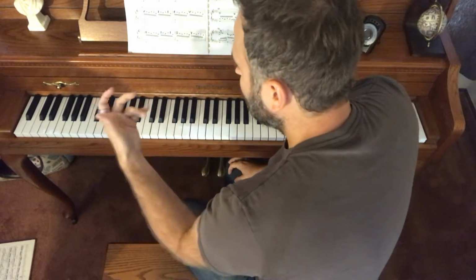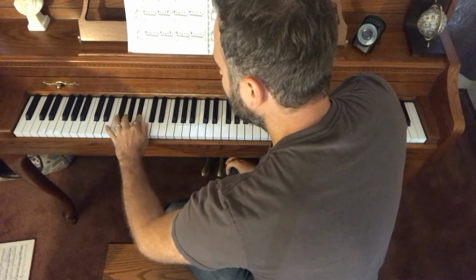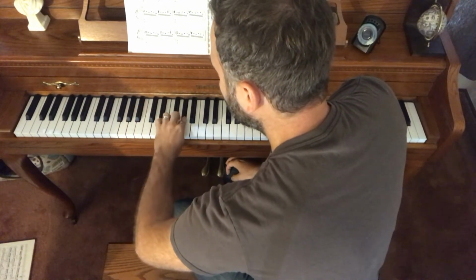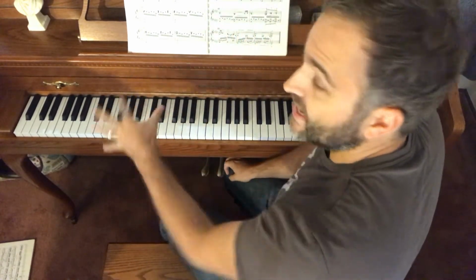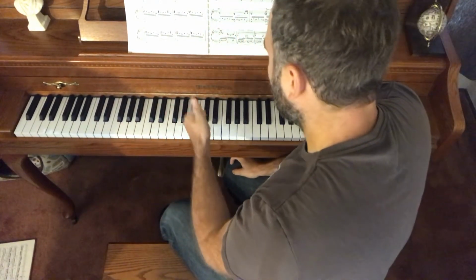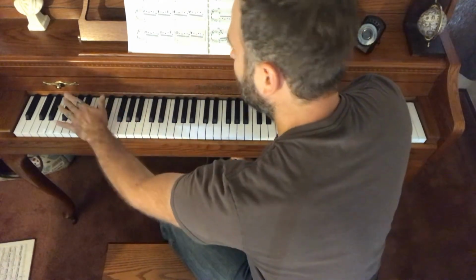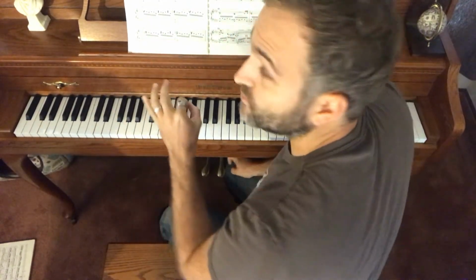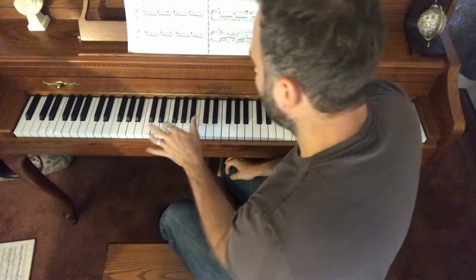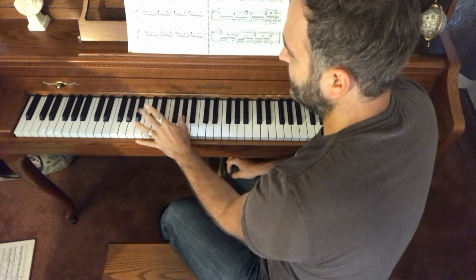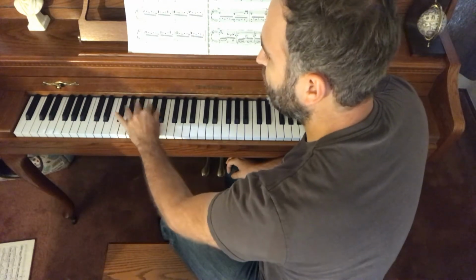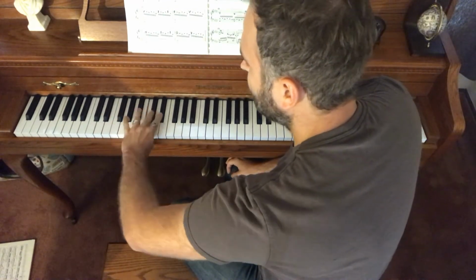Okay, so you'll notice from when we found the A flat major scale, right, we went down the circle of fifths 4 times. That means we had 4 flats. And the 4 flats, we add them in this order: B flat, E flat, A flat, D flat. So it has all those 4 flats in there.